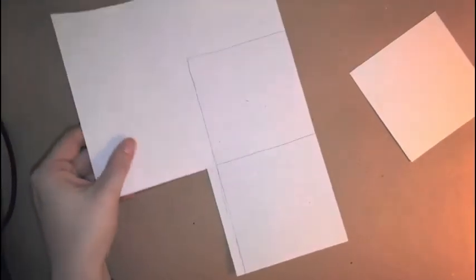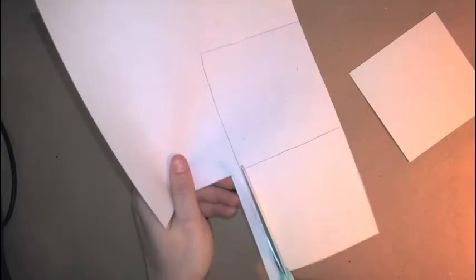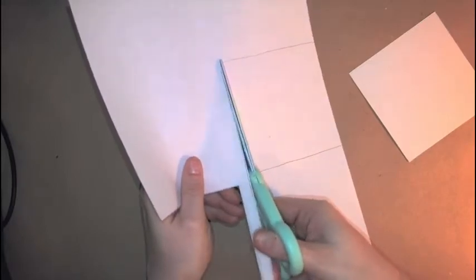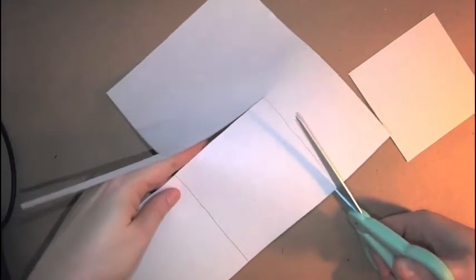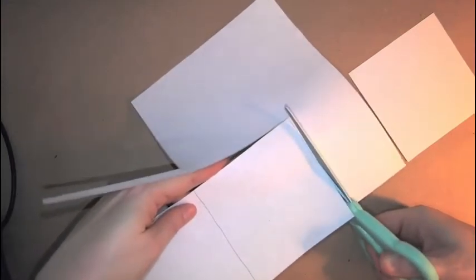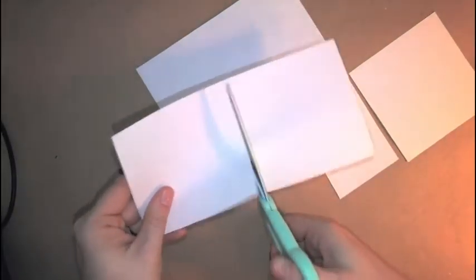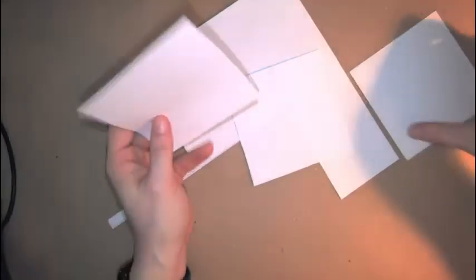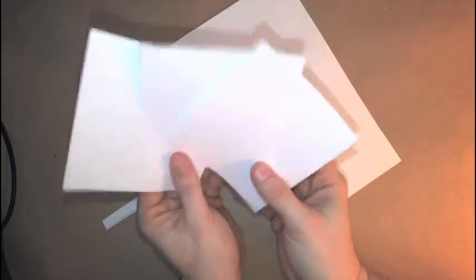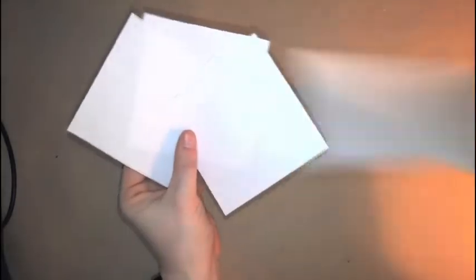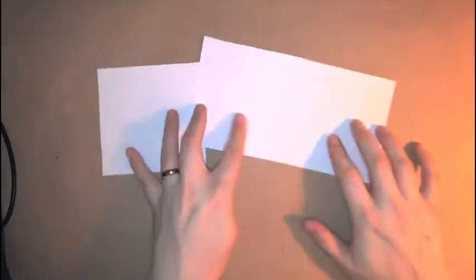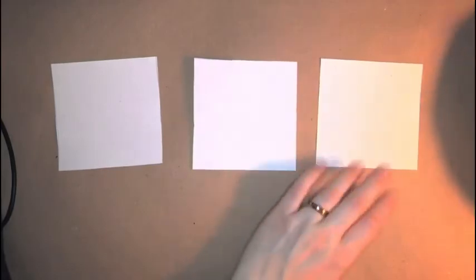So next is and now I have my 3 cards that are ready. Ta-da! What are we writing on these cards?